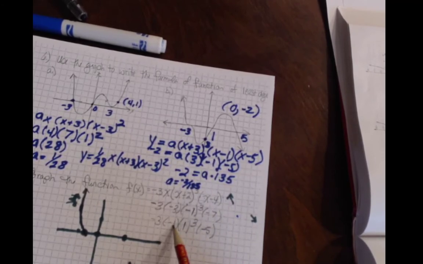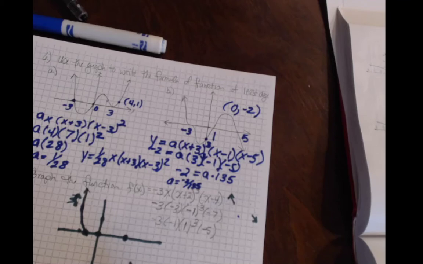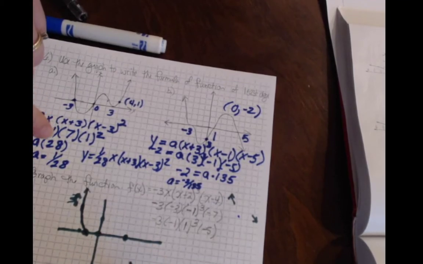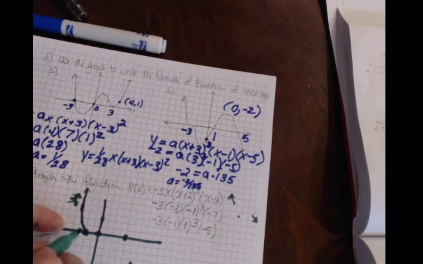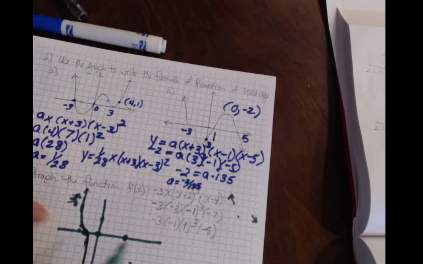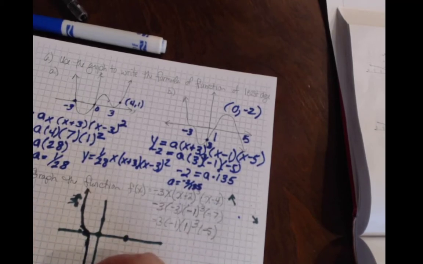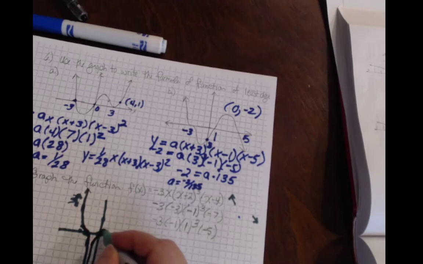Negative times negative is positive, times negative is negative, so it's going to be -15. That is way down there. -2 had the cubic go through, so it's going to go like super fast down. But it's going to come back up. So I'm not going to go down low enough on this graph. It's going to come back up and go through this somewhat linearly.